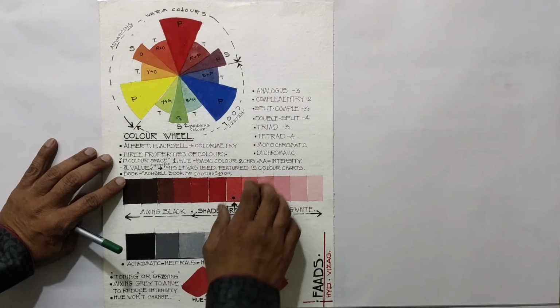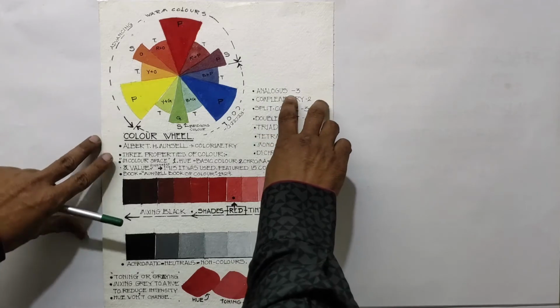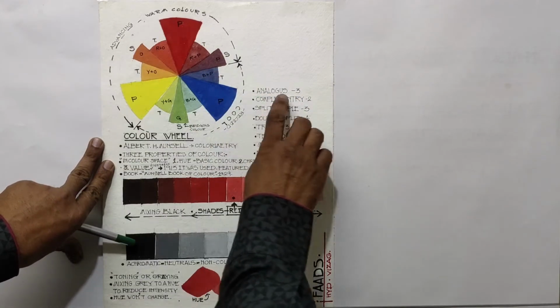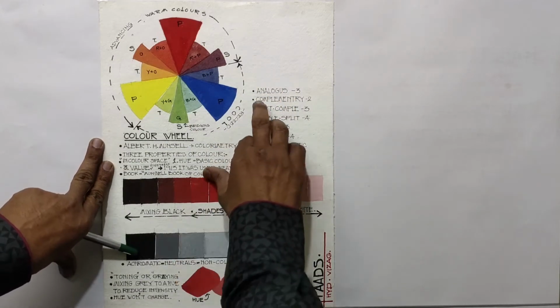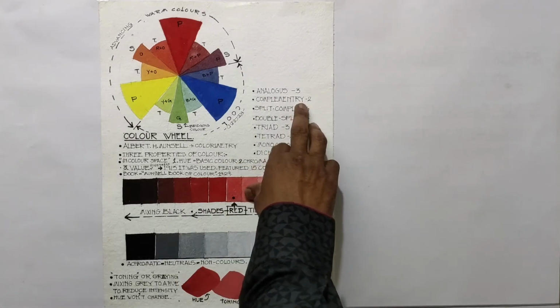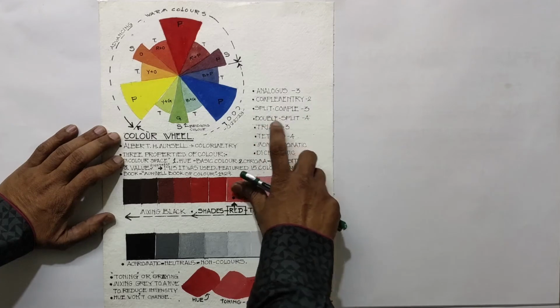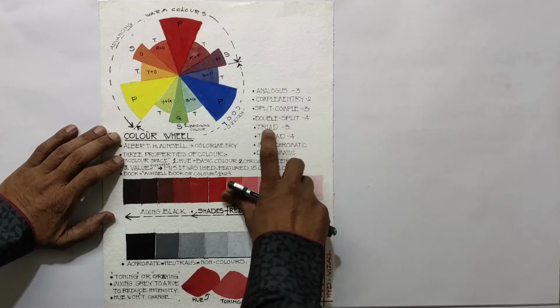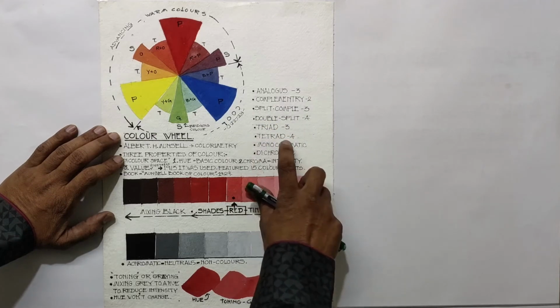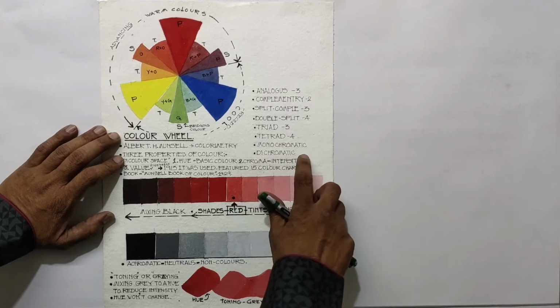They have come out with something known as the analogous color scheme. The first one is analogous, the second one is the complementary color scheme, the third is split complementary, then double split complementary, triadic, tetradic, monochromatic, dichromatic, trichromatic, and so on.